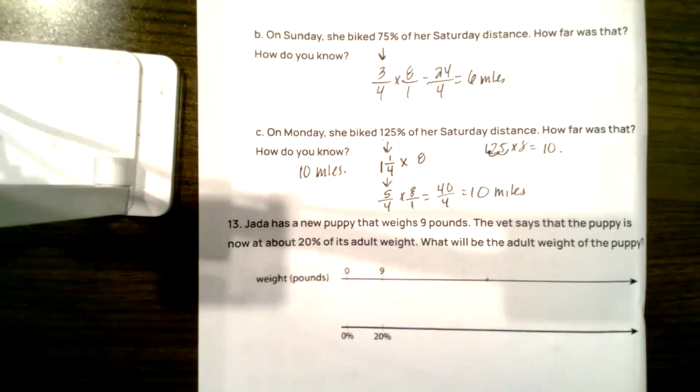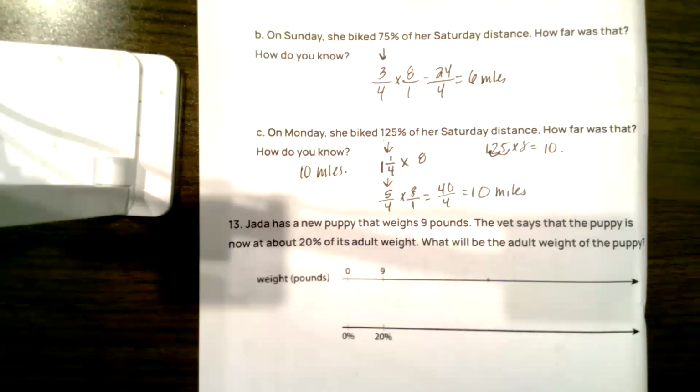Let's look at this one. Jada has a new puppy that weighs 9 pounds. Okay, that's good information. But the vet says that the puppy is now at 20% of its adult weight. So clearly 9 pounds represents 20%, right? What percentage would the adult weight be? Well, that's 100% because it's basically comparing a child to an adult. When I was a child, I know I wasn't at my full potential, but as an adult, I am at my full potential. So that's what it's saying, the total.